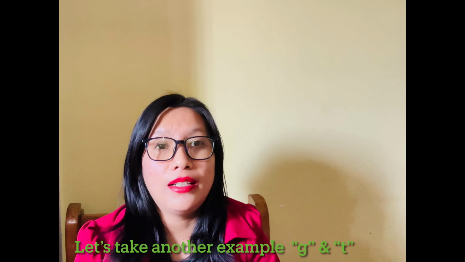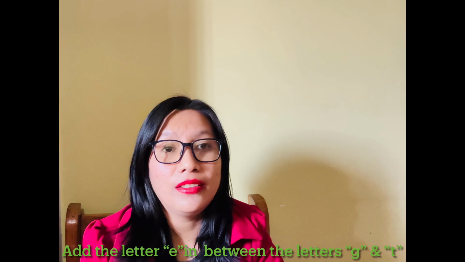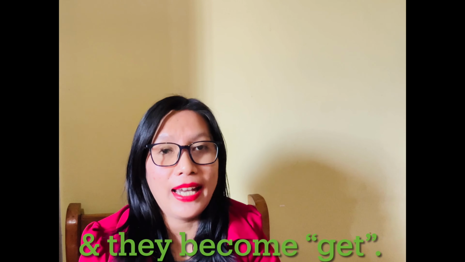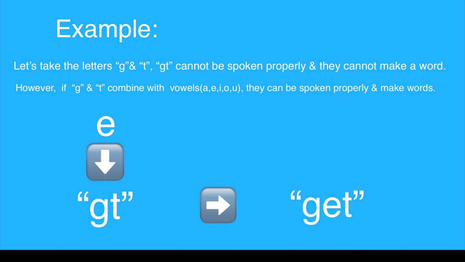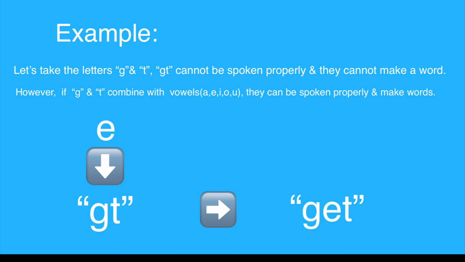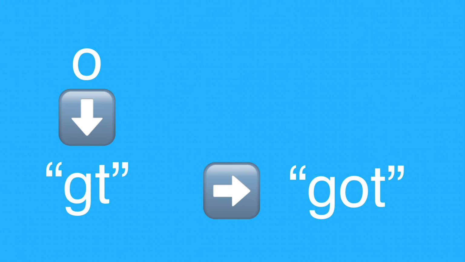Let's take another example, letters G and T. Add the letter E in between the letters G and T and they become G, E, T, get. Add the letter O, they become G, O, T, got.